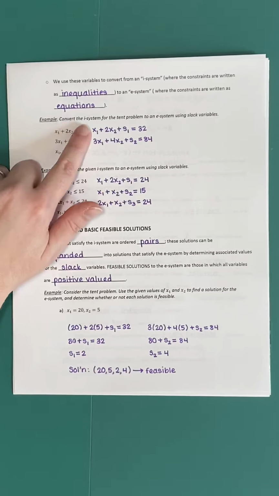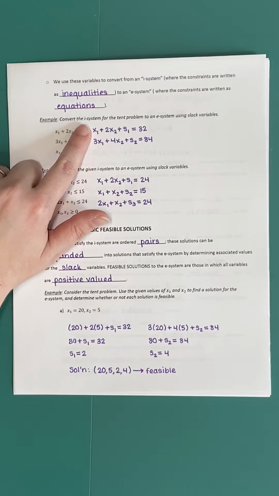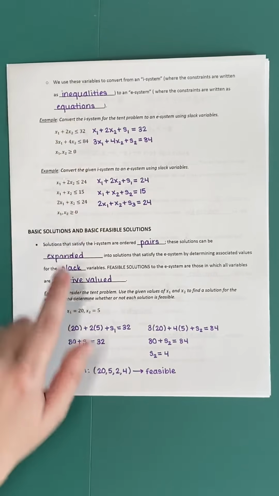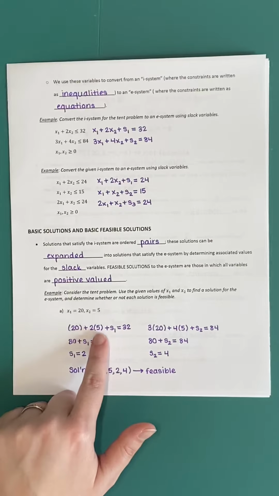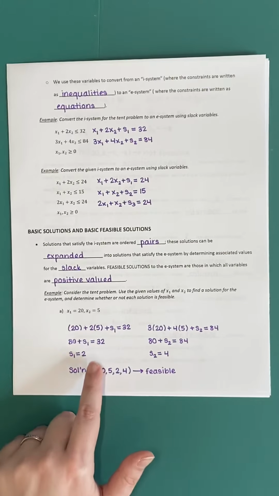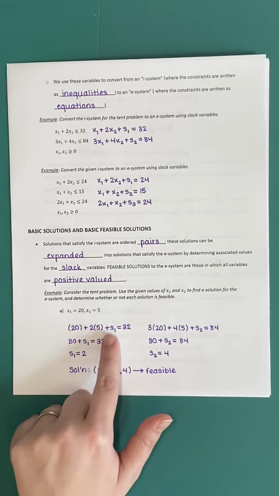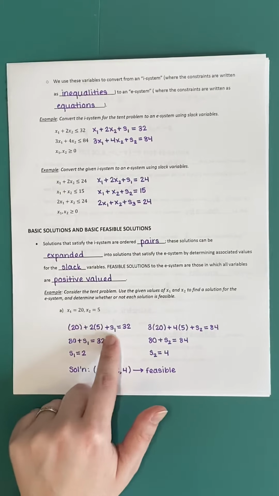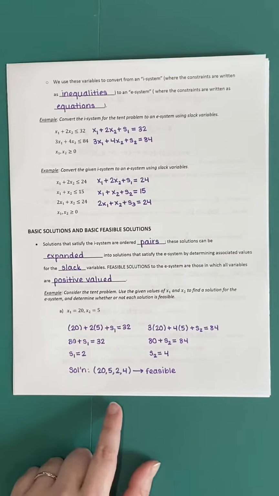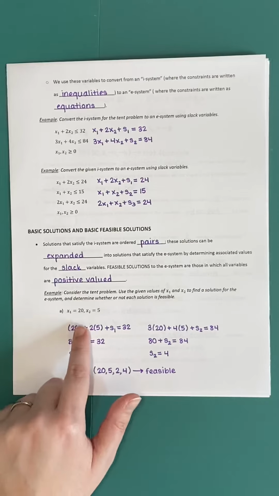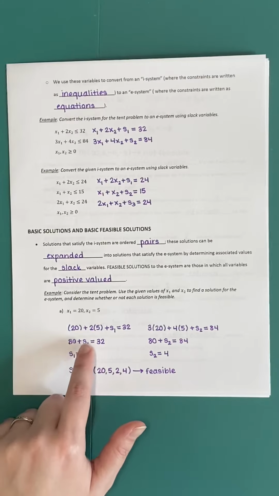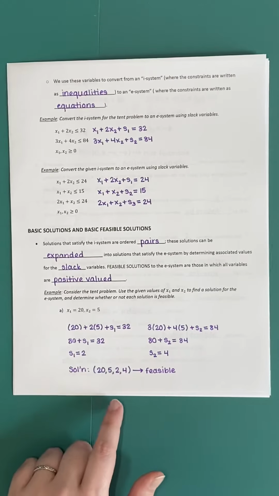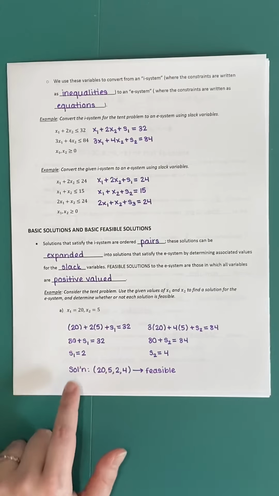So for equation 1, we have x1 plus 2x2 plus s1, our new variable, our slack variable, is equal to 32. So I know x1, I know it's 20. I know x2 is 5. So I'm going to sub in those values that I do know. And now I have to determine what the value would be for s1 in order to make this equation true. So 20 plus 2 times 5 is going to give us 30. So 30 plus s1 is going to be exactly equal to 32, which means s1 has to be 2.